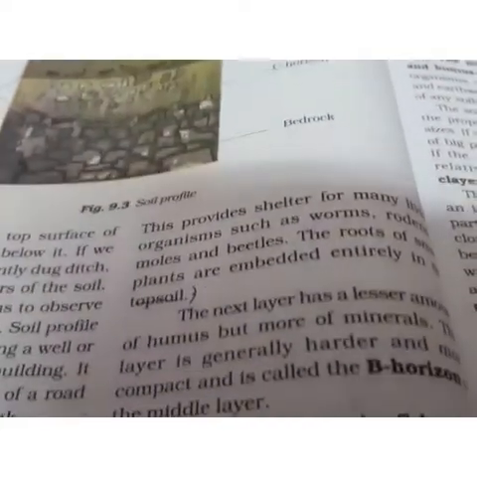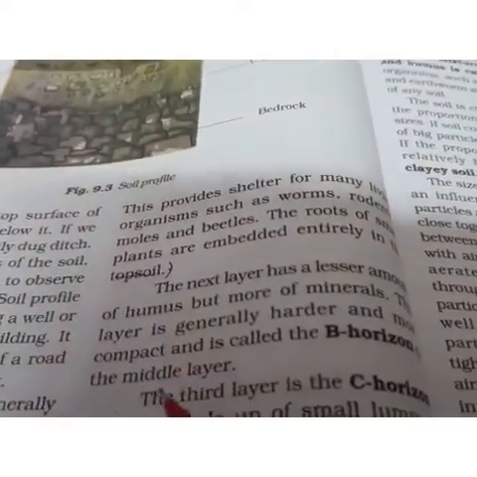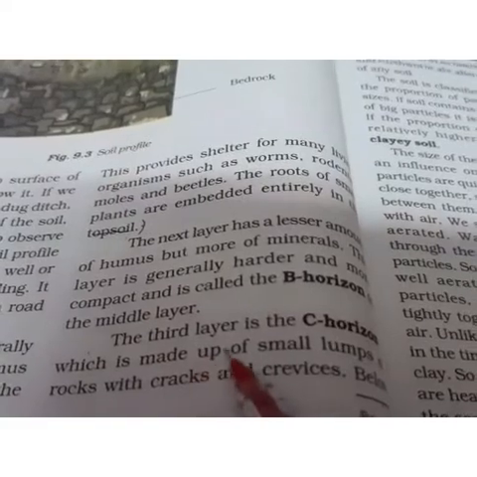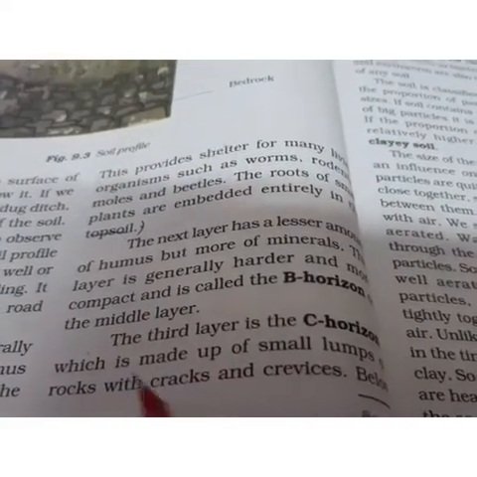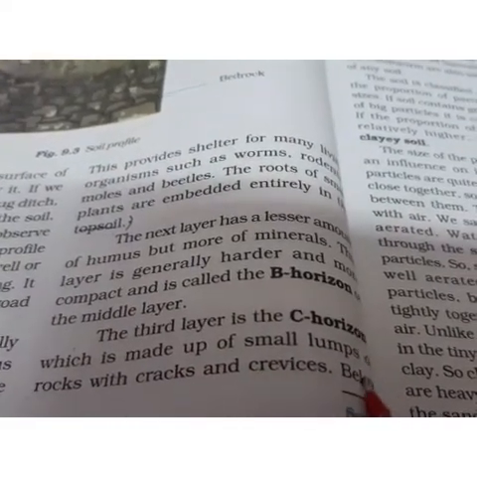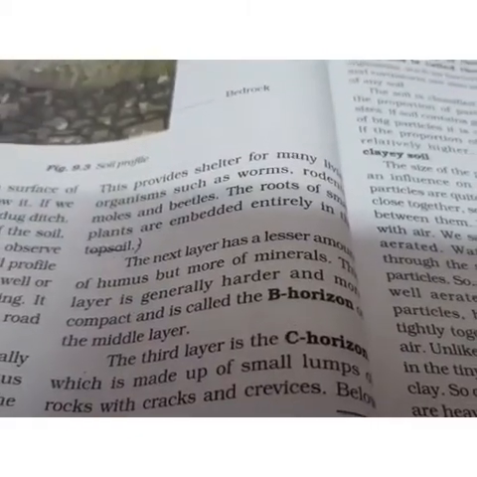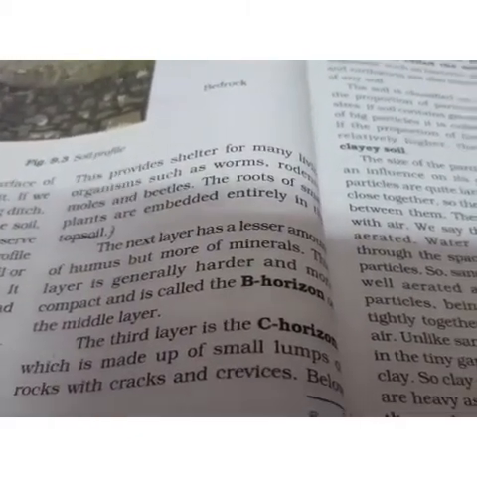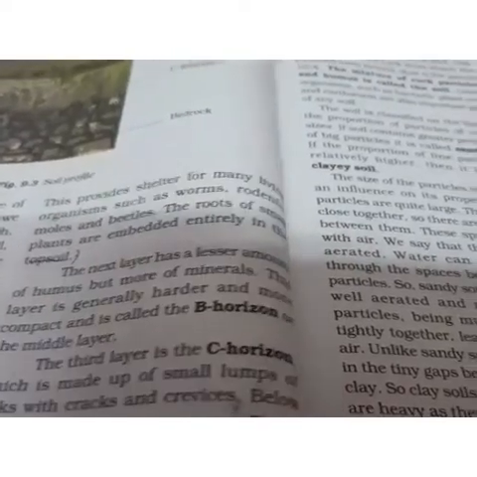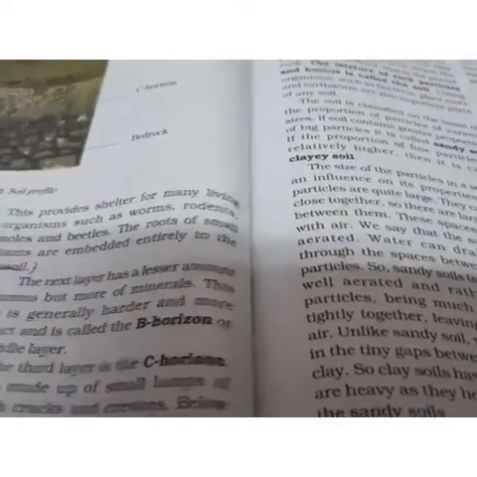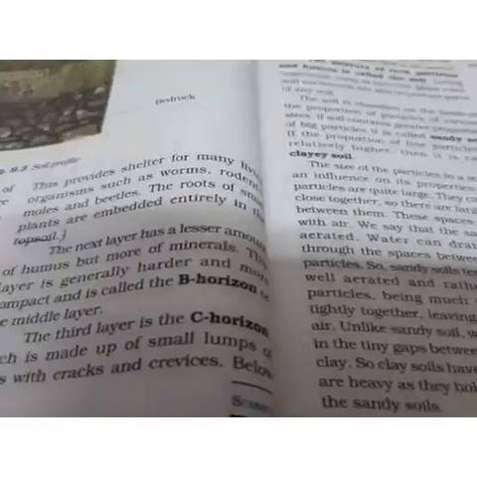Now next is the C horizon. This third layer is the C horizon, which is made up of small lumps of rocks and cracks and crevices.